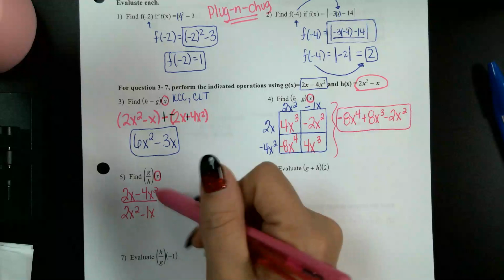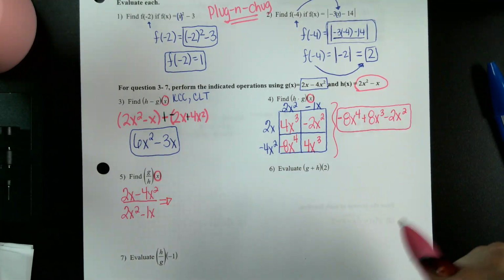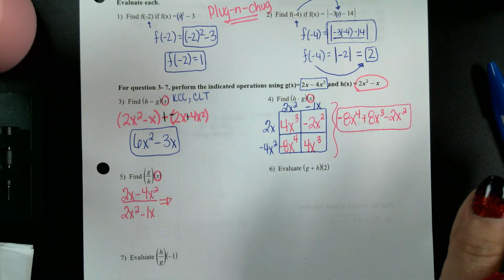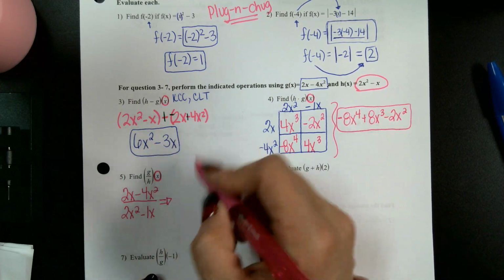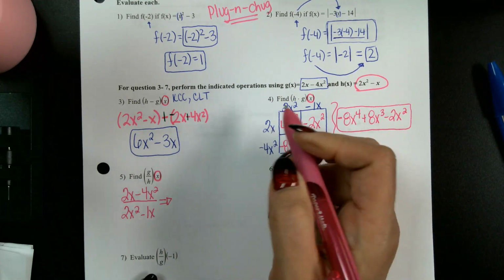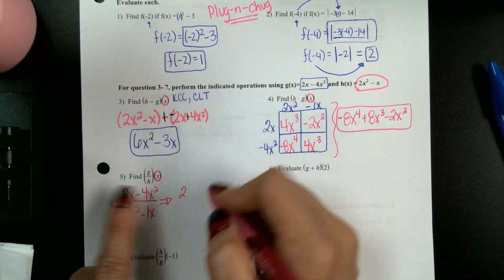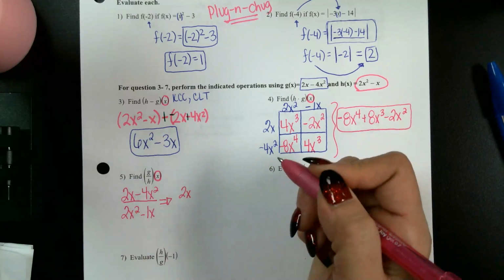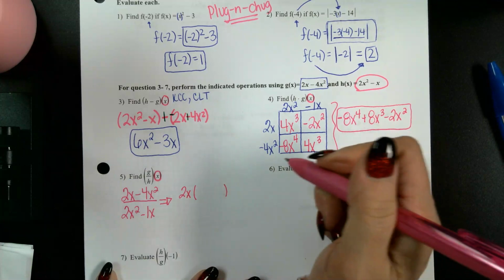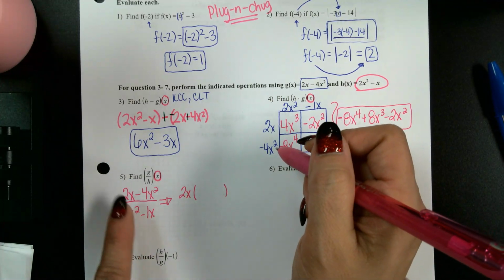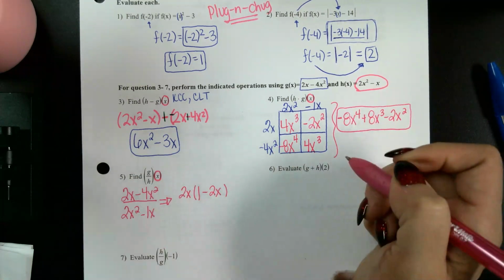and then H, which is 2x squared minus 1x on the bottom. Now, because this is a fraction and they still have an x here, all we can do is factor and cancel stuff out that matches. So for 2 and 4, what do they both have in common? X's. A 2 and an x. They're both divisible by 2 and they both have an x. So 2x is the GCF that you bring out. And then in parentheses, we would have a 1 minus 2x left over.